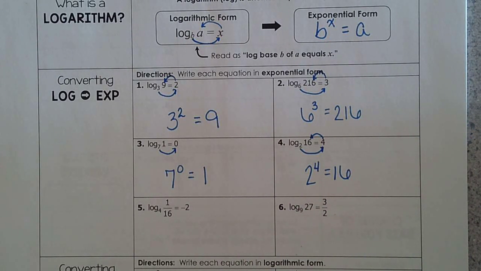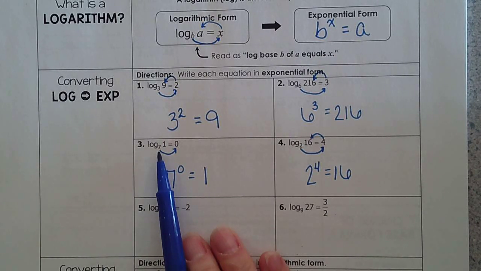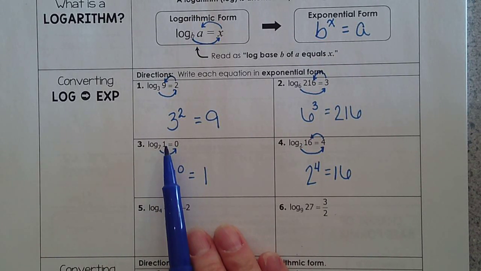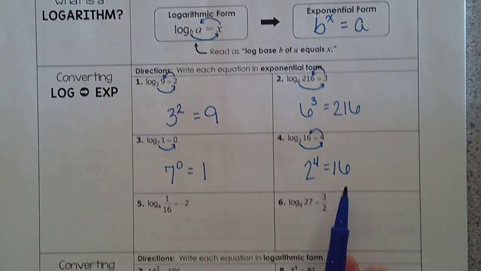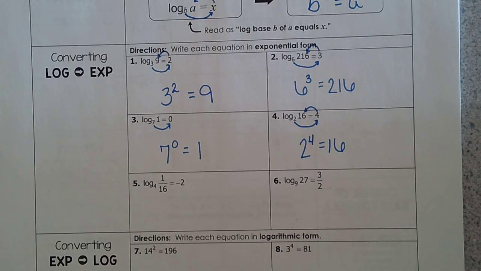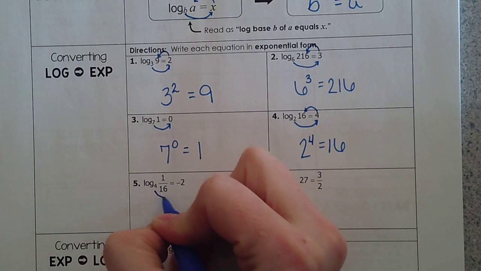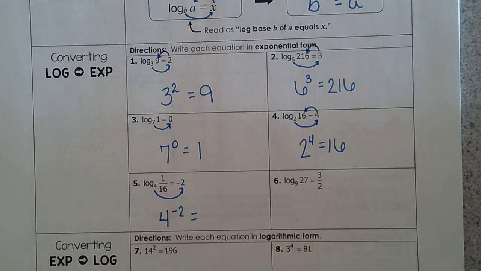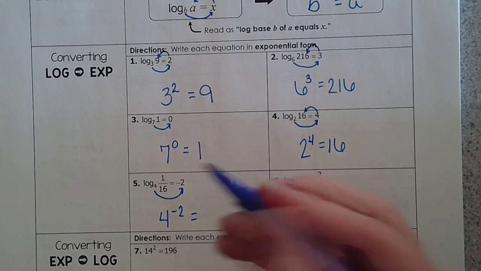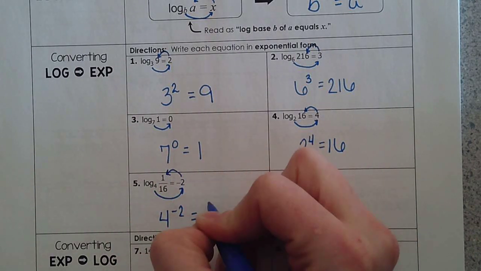Now, fun fact, log base anything of 1 always equals 0. So when we get into the solving of logs, if you can somehow create a log of 1, it eliminates your term. It always equals 0. 2 to the 4 equals 16. And these last two, when we roll this, log base 4, 4 to the negative 2. Remember that negative exponent creates a fraction, and it would be 4 squared at the bottom of my fraction. And it does, in fact, equal 1/16.